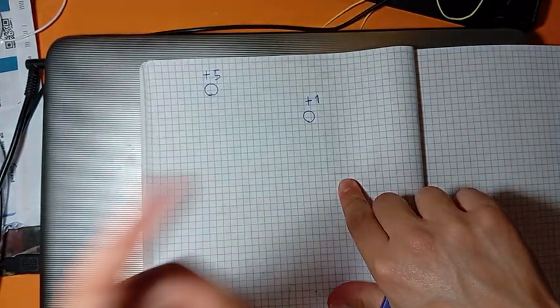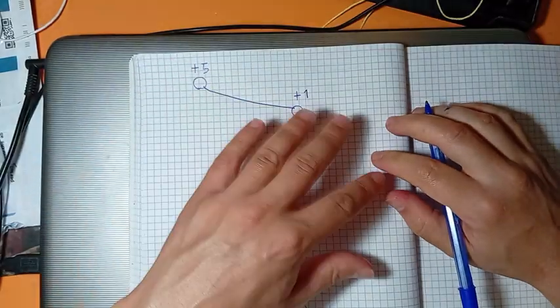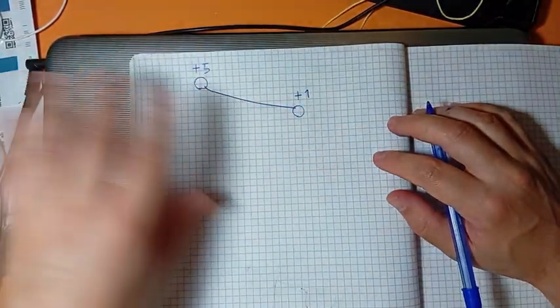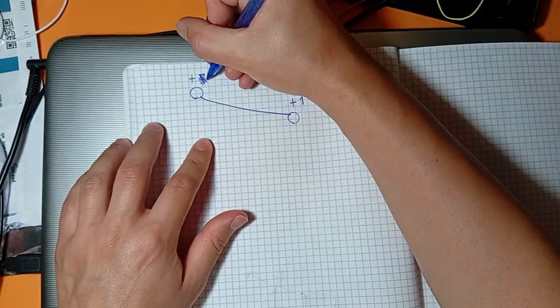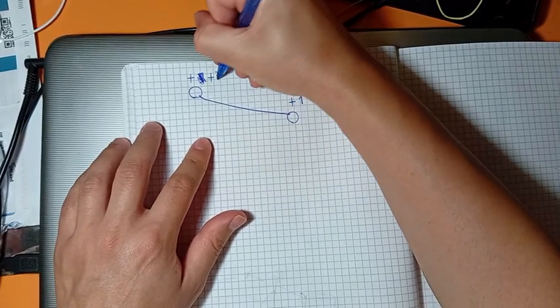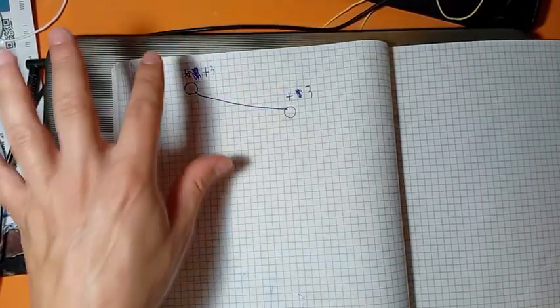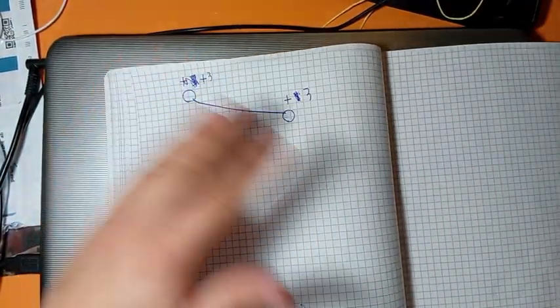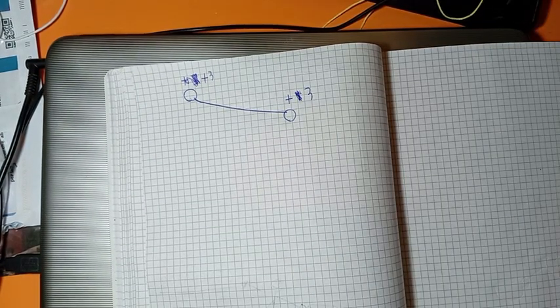I put them in contact with a wire, and now the charge will flow from here to here, distributing until they have the same amount of charge, like +3 and +3 here too. So they now have the same amount of charge, and charge doesn't distribute anymore because there is no more difference of potential.